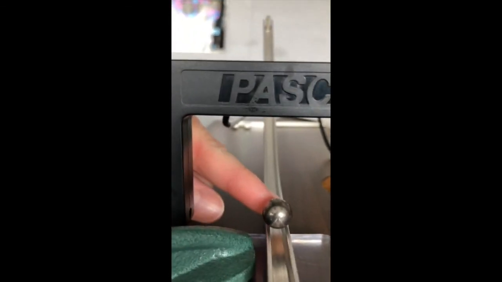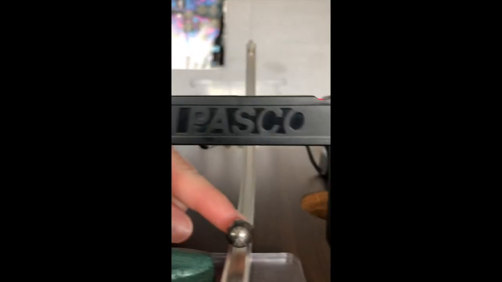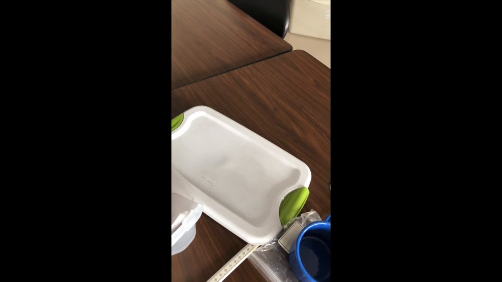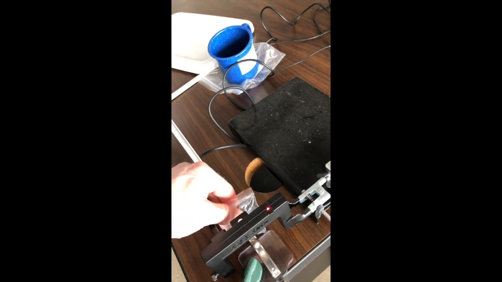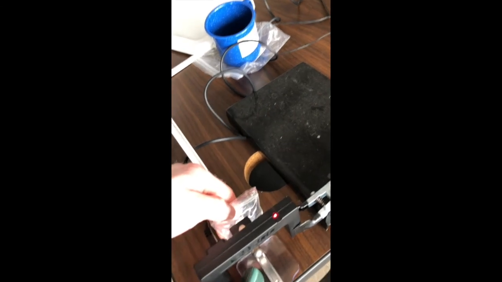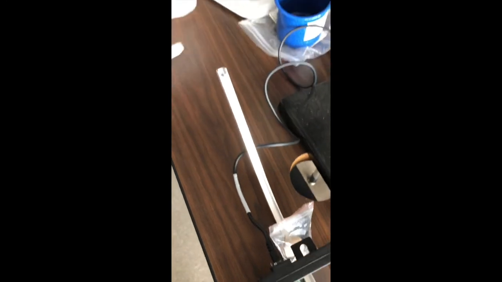Now the obvious question is, well, how the heck do you do that? And it's actually not that hard. What you do is you get a partner, which I don't have here, so I'm just going to try to put something on the track to hold the ball in place. Notice that the red light is on, so it's tripping the beam right now. And we take the caliper, and if you extend the caliper all the way out, it gives us a nice straight piece of metal to use as our guidepost.